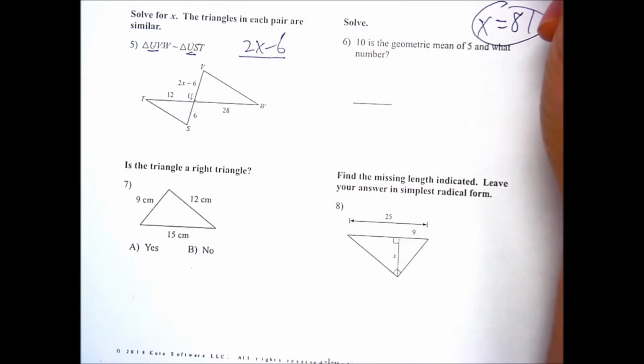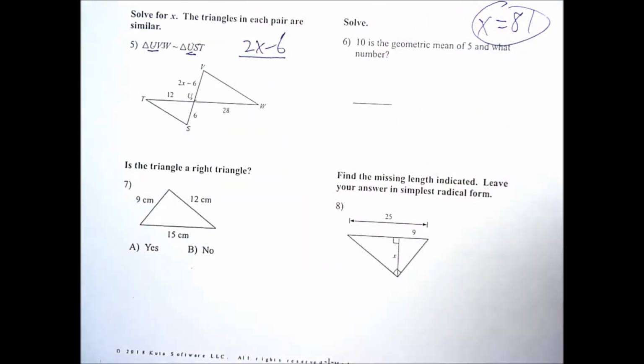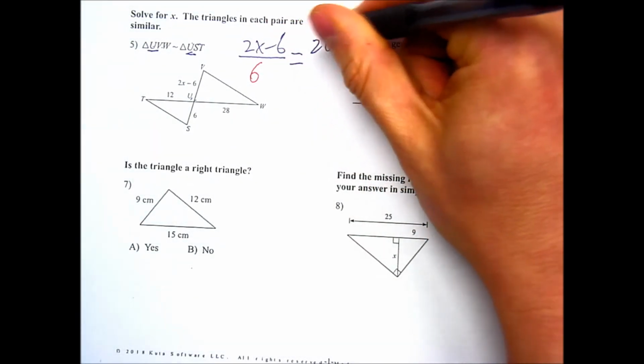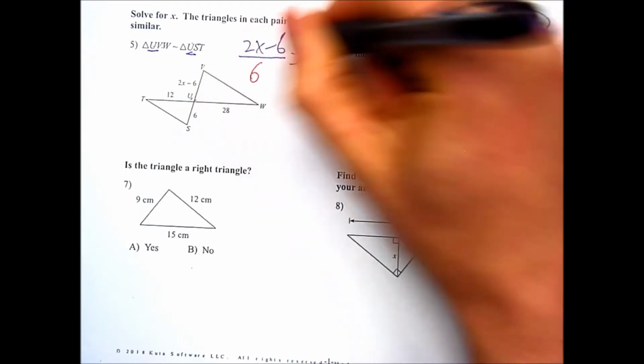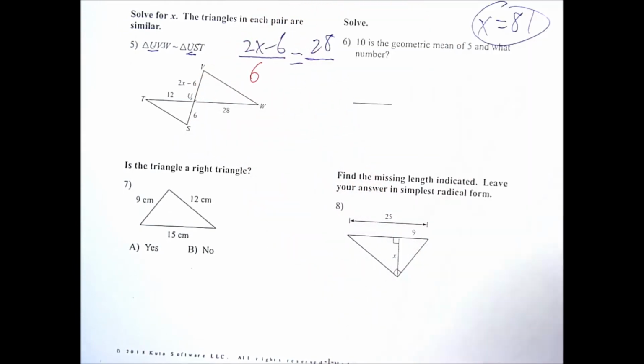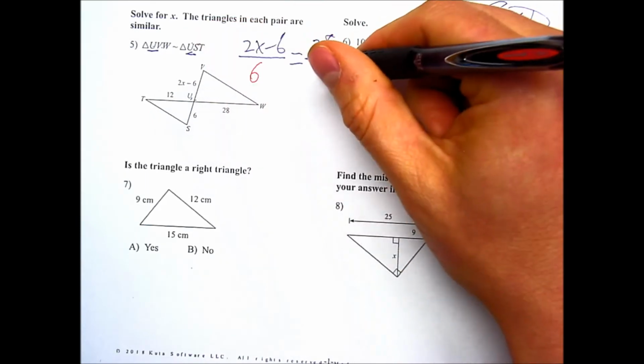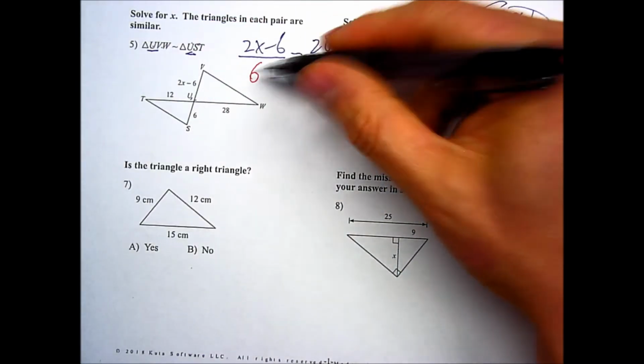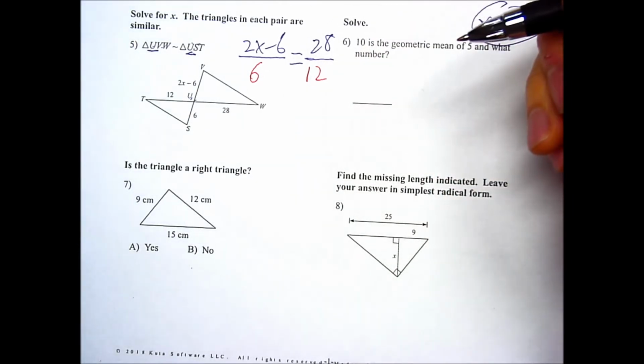6, not 12. 6. And again, when I set these up, I like to put one triangle on the top and one triangle on the bottom. So the 2x minus 6 is on the same triangle with the 28. And the 12 is on the same triangle with the 6 here. So I'll put the 12 here. And again, it is possible to reduce horizontally or vertically.